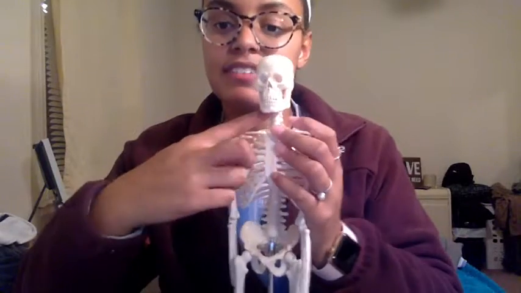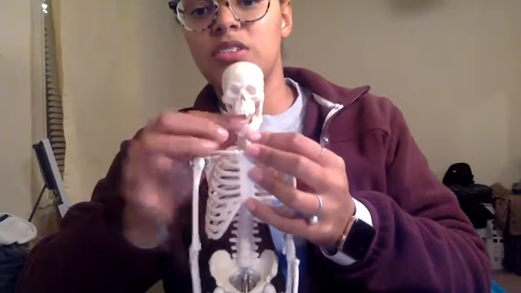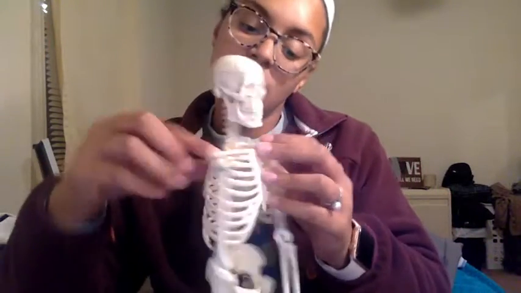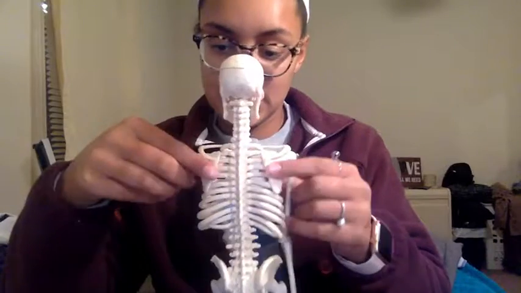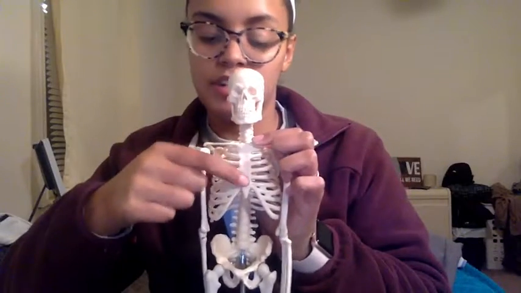Also, your hyoid bone is at the very top of your throat, so it's right under your larynx. So your hyoid bone is right there at the top of your throat. Then you have your shoulder blades back here in the back, and then you have your clavicle or your collarbone. Then you have your sternum, which is this big part right here, and then your ribs.